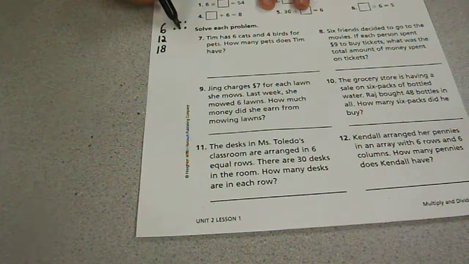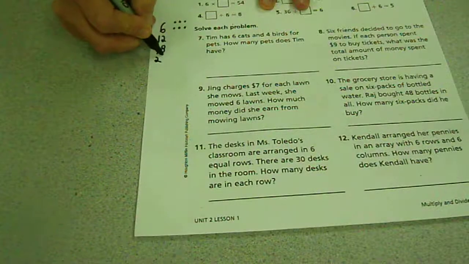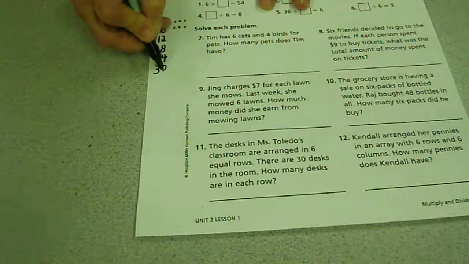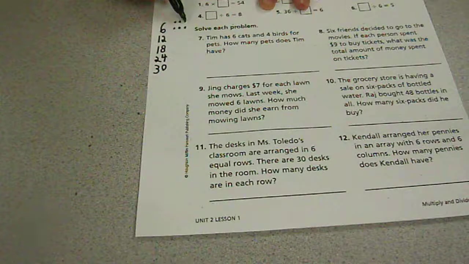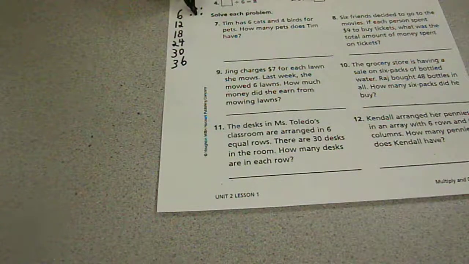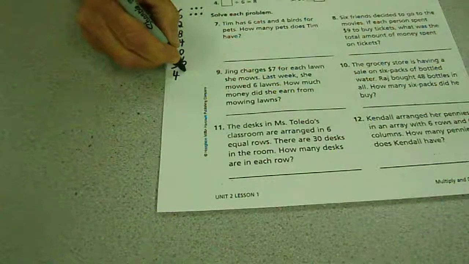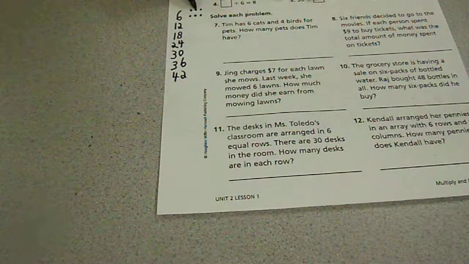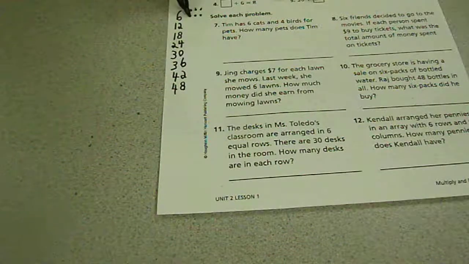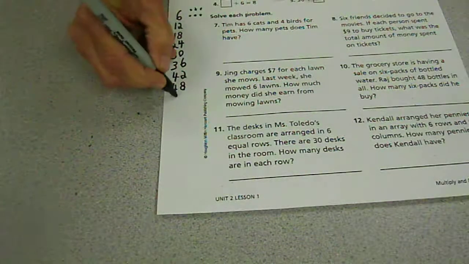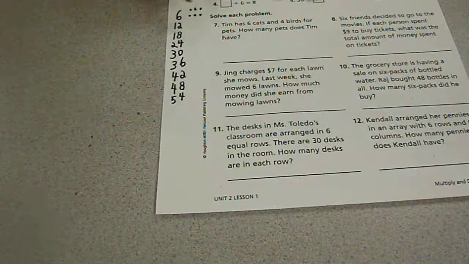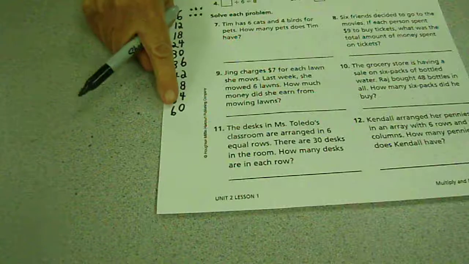18, 19, 20, 21, 22, 23, 24, 25, 26, 27, 28, 29, 30, 31, 32, 33, 34, 35, 36, 37, 38, 39, 40, 41, 42, 43, 44, 45, 46, 47, 48, 49, 50, 51, 52, 53, 54, 55, 56, 57, 58, 59, 60. So there's my 6 times, up to 6 times 10.